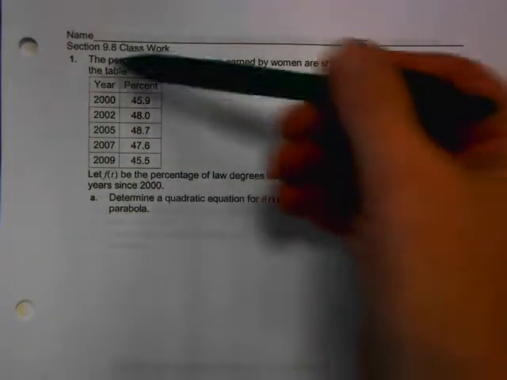So here's what we have. It says, the percentage of law degrees earned by women are shown for various years in the table below. Let f of t be the percentage of degrees earned by women in the year that is t years since 2000. And basically what we're going to be doing in this section is we're going to have data, and from the data we're going to come up with equations. And we've been doing that all along. So the first one says, determine a quadratic equation for f of t using the vertex form of a parabola.